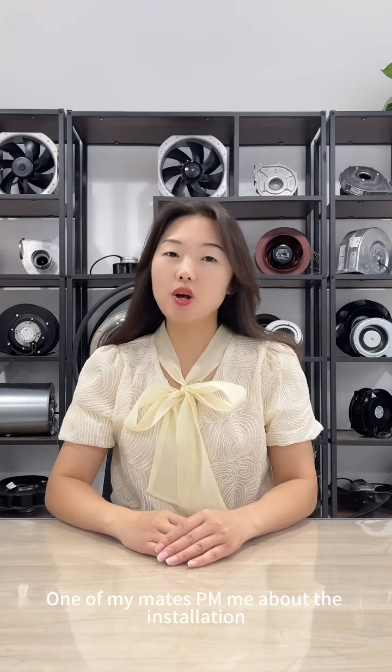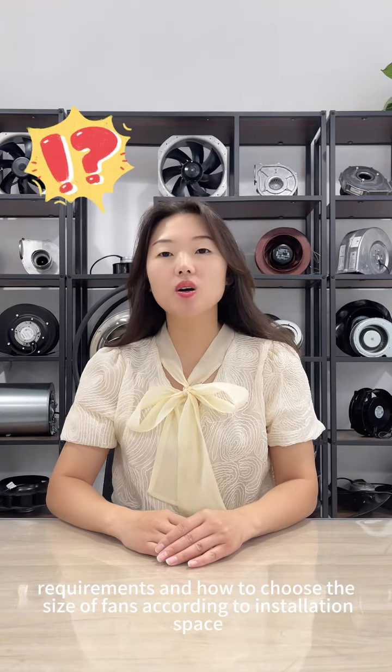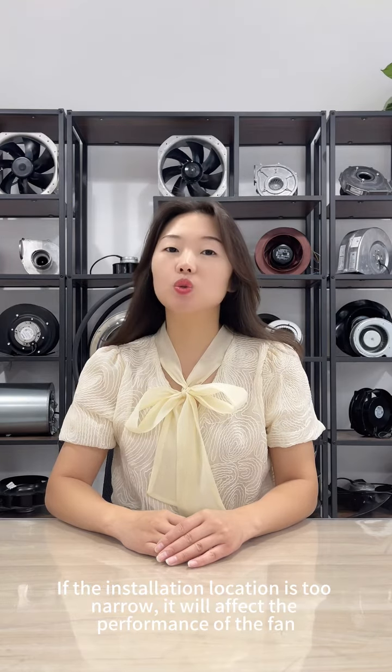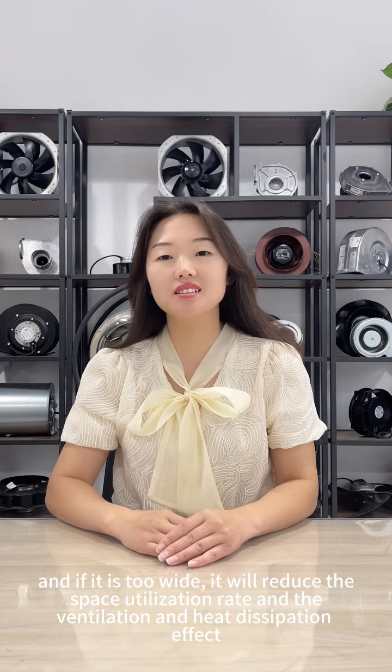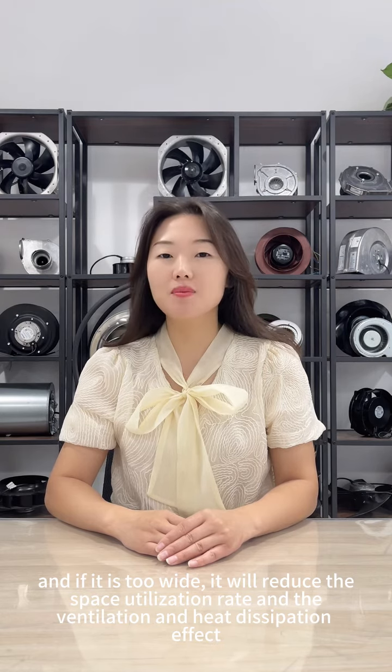One of my mates PM'd me about the installation requirements and how to choose the size of fans according to installation space. If the installation location is too narrow, it will affect the performance of the fan. And if it is too wide, it will reduce the space utilization rate and the ventilation and heat dissipation effect.